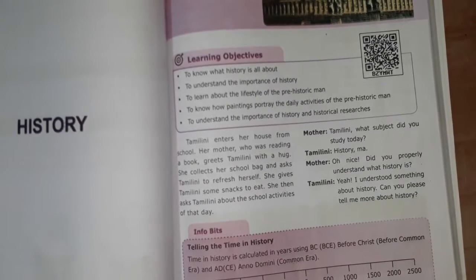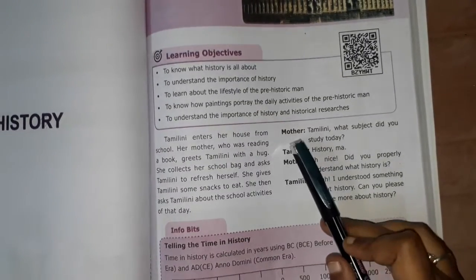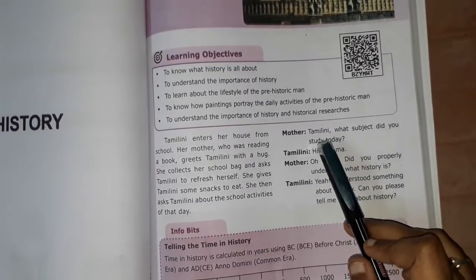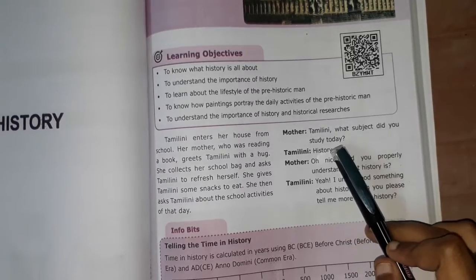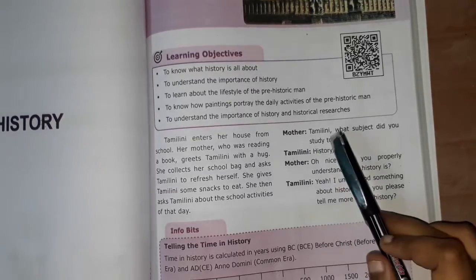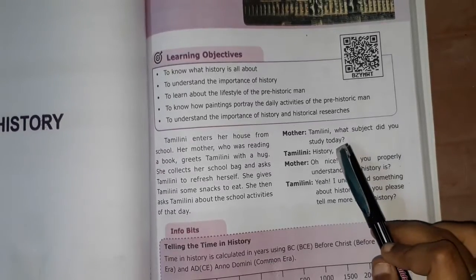Now we are going to see the discussion between Tamilini and her mother. Shall we start? Tamilini's mother said, Tamilini, what subject did you study today? She asked her daughter which subject she studied today.